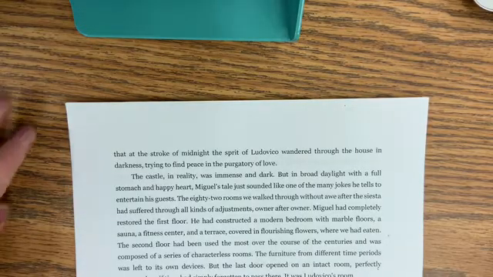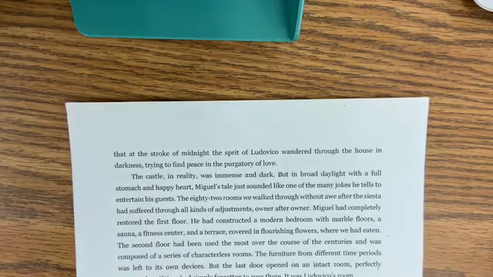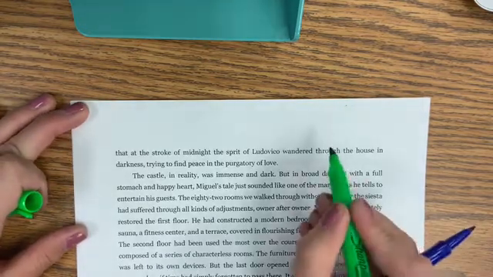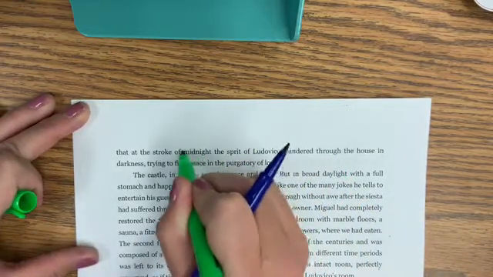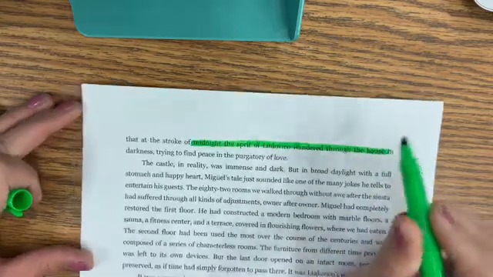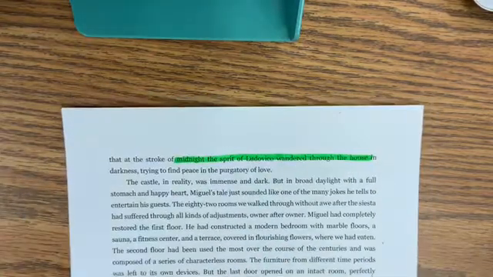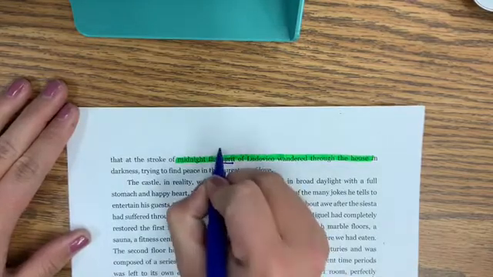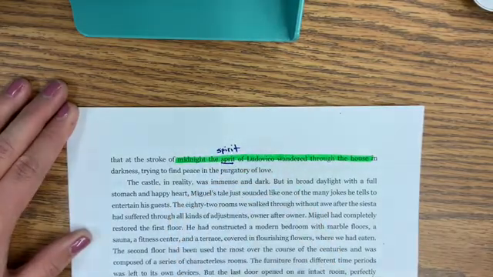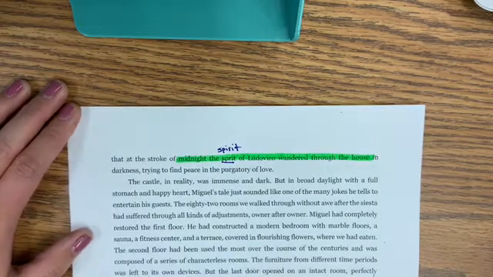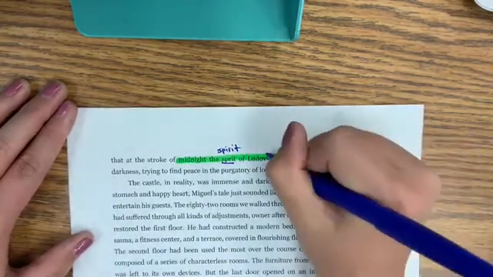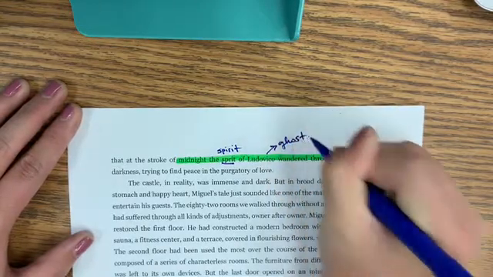He assured us solemnly that at the stroke of midnight, the spirit of Ludovico wandered through the house in darkness, trying to find peace in the purgatory of love. All right, so I feel like that just supported our inference, right? We made the inference that we thought that Ludovico was the ghost. Now we have this explicit information that at midnight, the spirit of Ludovico wandered through the house in darkness. This is a typo, should say spirit. It says sprit. So again, this has confirmed that Ludovico is the ghost that the old lady warned us about.